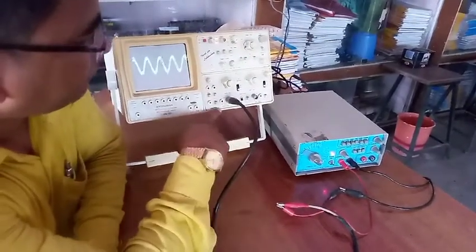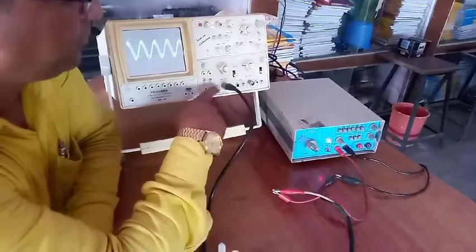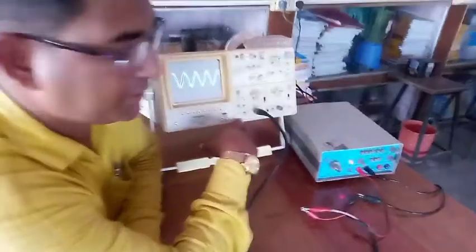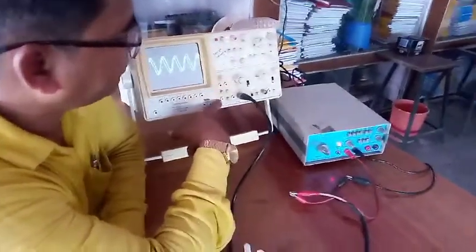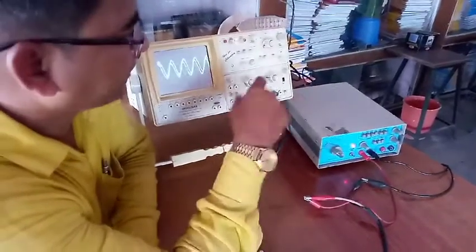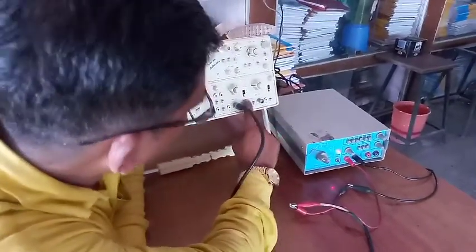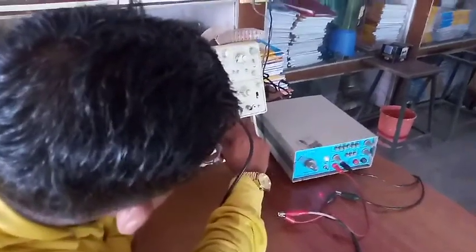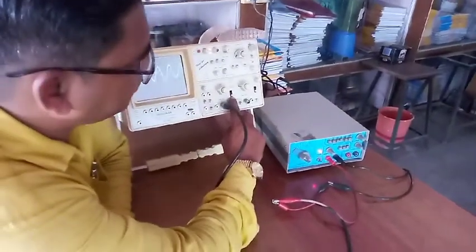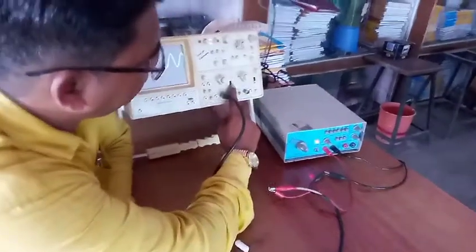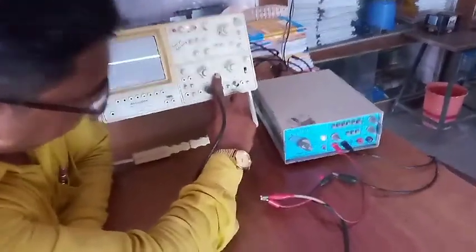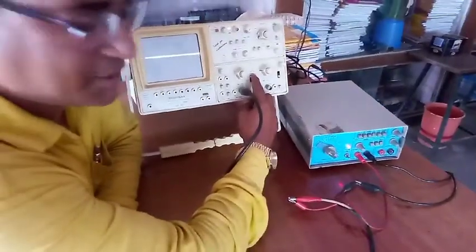Then there is the component tester. If you want to test any component by using this CRO, this component tester is used. A small knob has been given, and if you press here, it will display different values. Then here it is AC, DC and ground. If you want to measure an AC wave, you have to keep this probe pointer at AC. If you want to measure DC, it has to move to DC. If it is grounded, then this grounded portion is used.